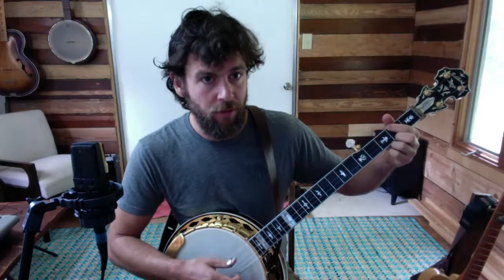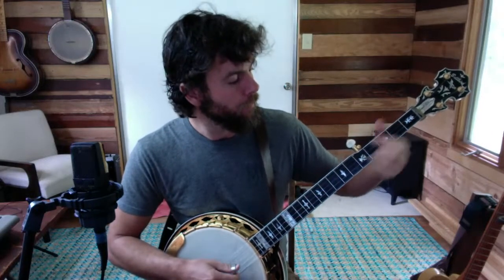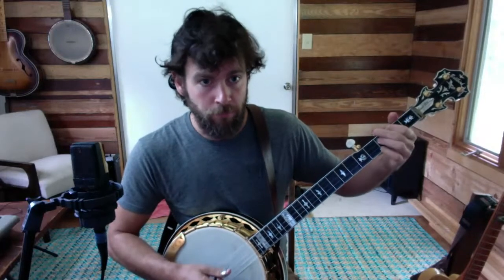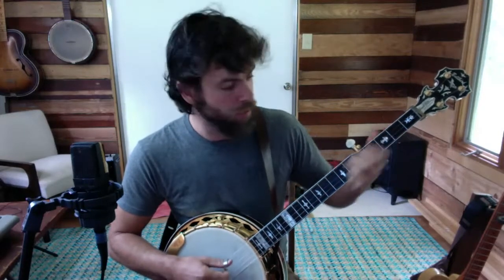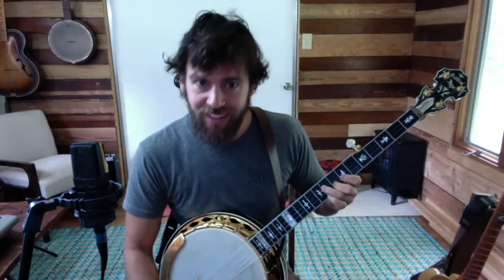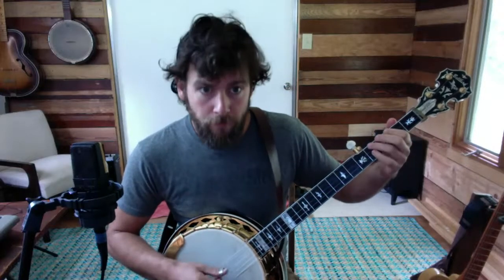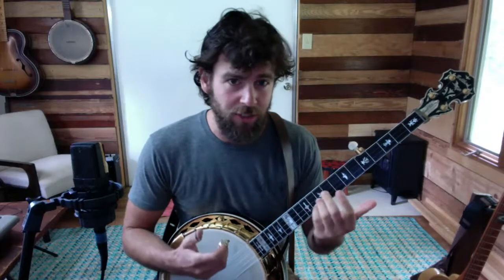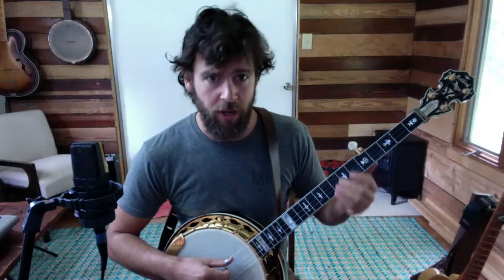But I'm going one more time. And then it goes into, so let's just unpack that a little bit. We're landing on that, so we're going. So it's going into a G scale. You can analyze this as if it's a G scale, starting on the 4th string, and that's a pickup note.